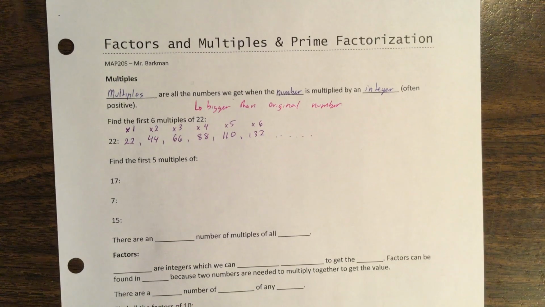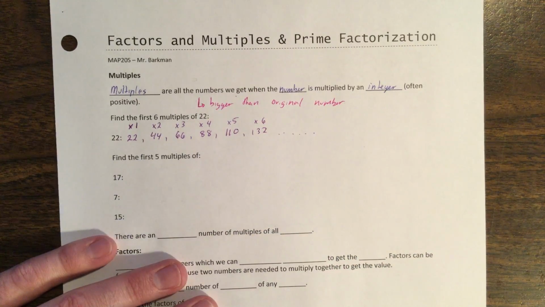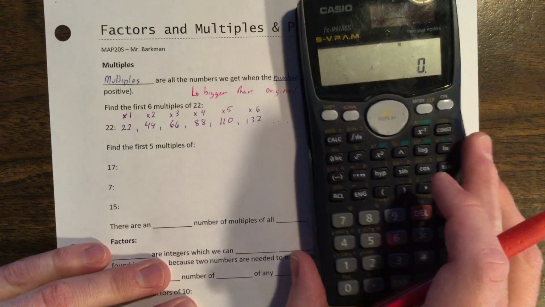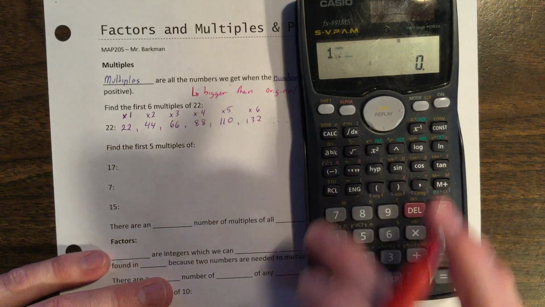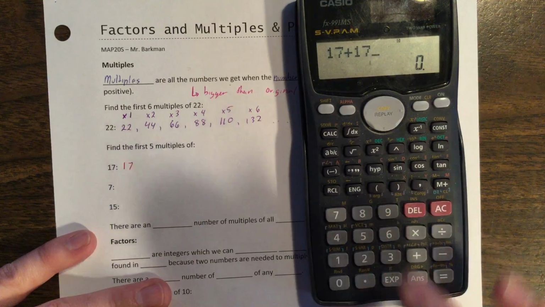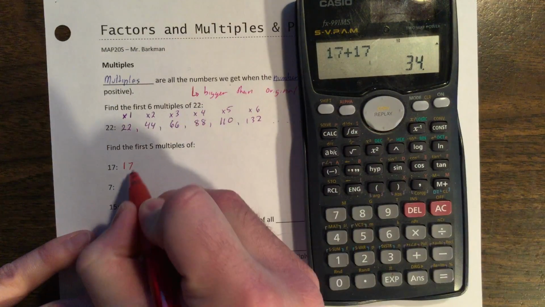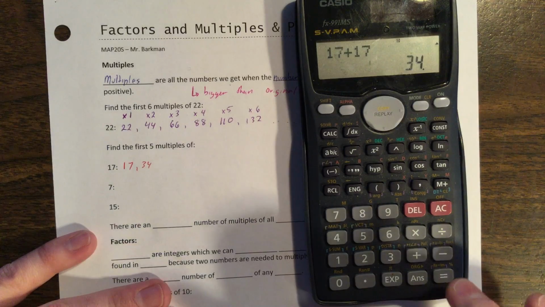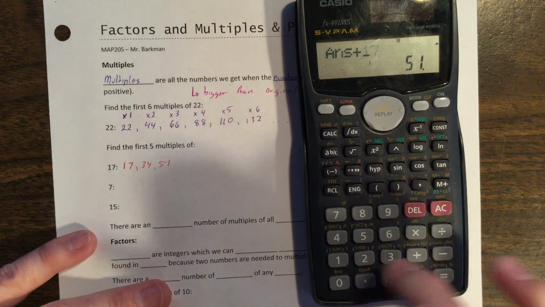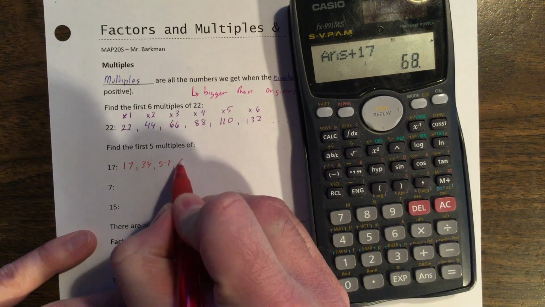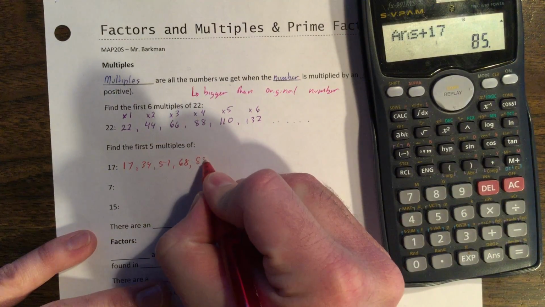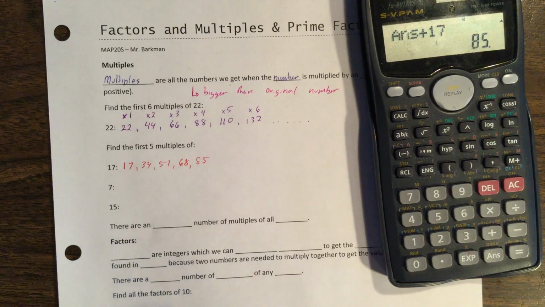So let's do a couple little examples really quickly here. Let's find the first 5 multiples of 17. If you want to make it a little bit simpler, we can use our calculators for this. We're going to start with 17. That's going to be our first multiple. Then all we're doing is adding 17 each time. So the next one would be 34. Add 17 again, so we get 51. Add 17 again, we get 68. And add 17 one more time, and we get 85. So those would be the first 5 multiples.